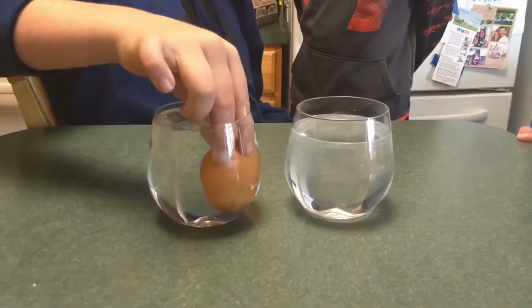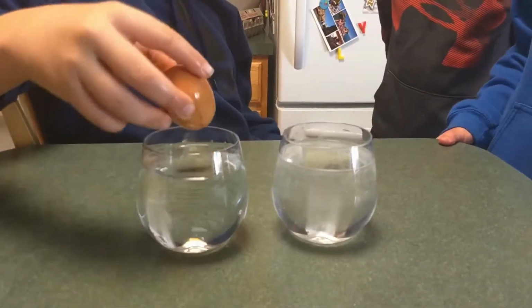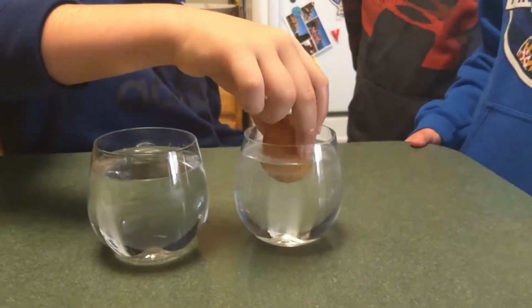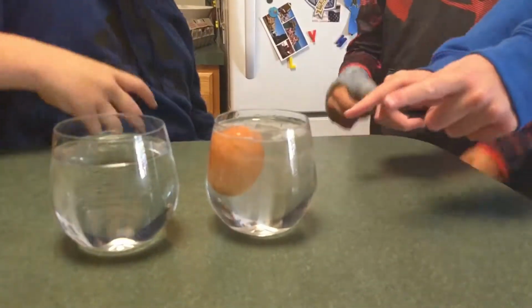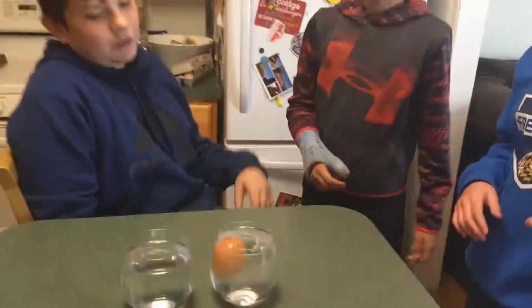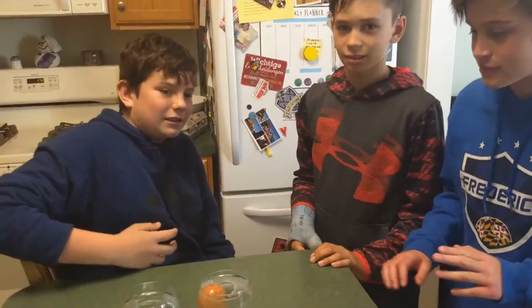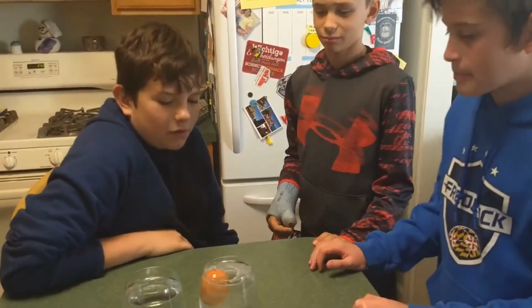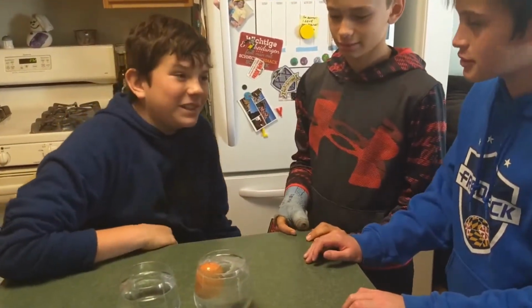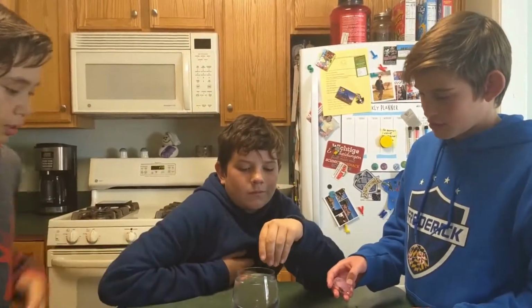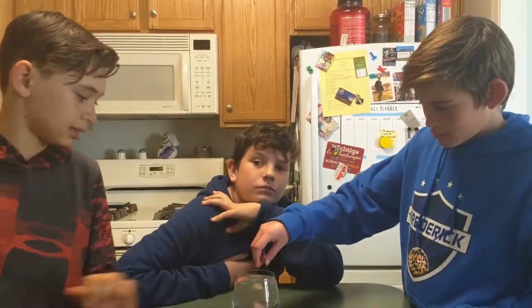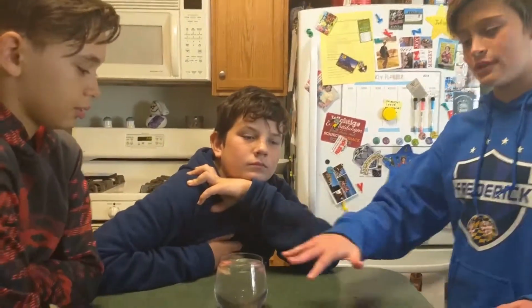And then you take the egg back out and you put it into the salt water. But when you put it in the salt water, it floats. That's density. And we put the salt in to help show the density because salt makes water more dense, like the ocean. By putting ice inside water, ice is less dense than water, so that means it floats.